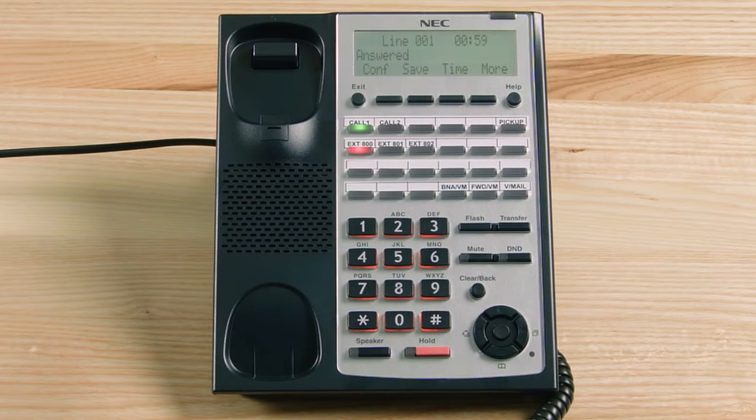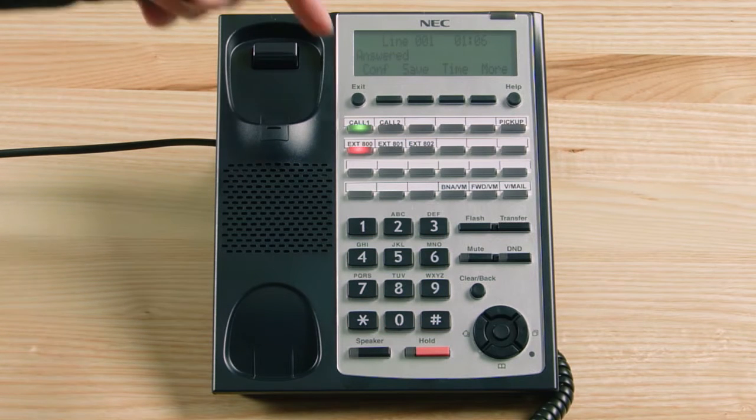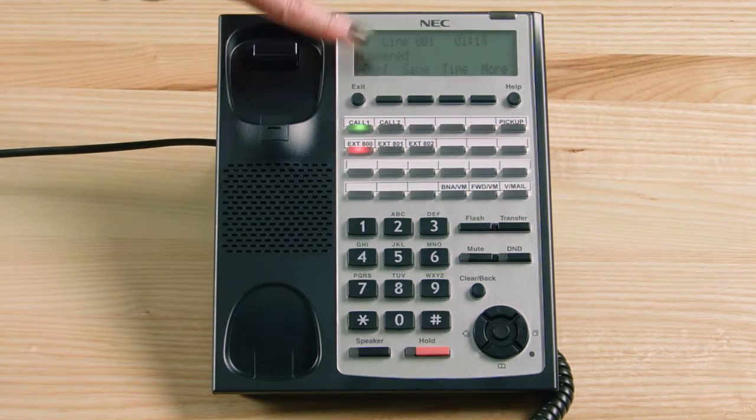Setting up a conference call, you can have multiple parties on a conference call. It's dependent on how many lines you have programmed onto your system and how many call keys have been configured onto your phone. So to set a conference, when you're talking to your first party, you're going to use your soft keys and the words will come up on the screen.